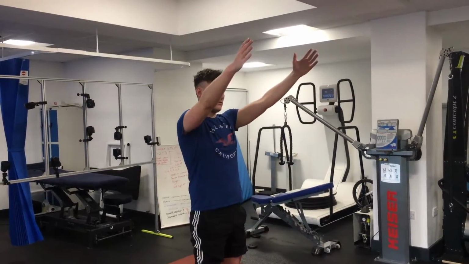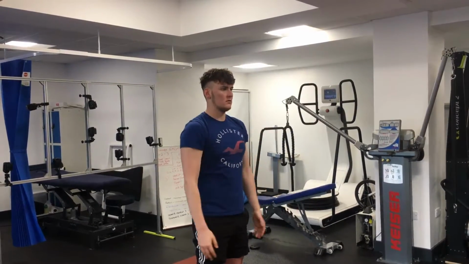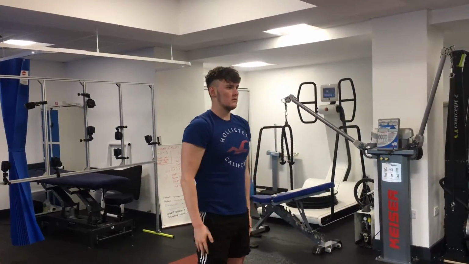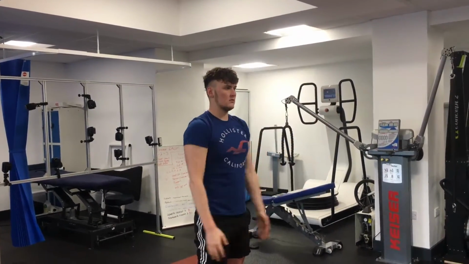The patient stands in an upright position, flexing the shoulder while having slight abduction. The patient raises their arms to test for full 180 degrees flexion.